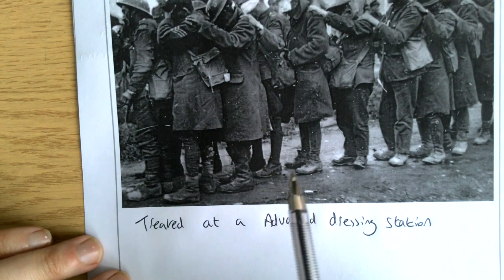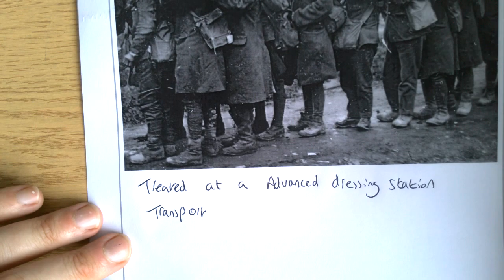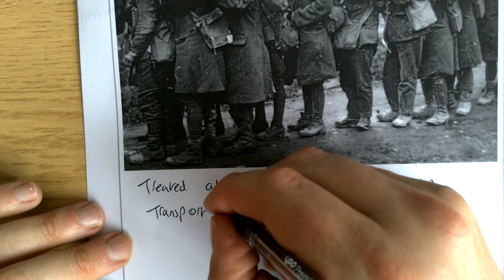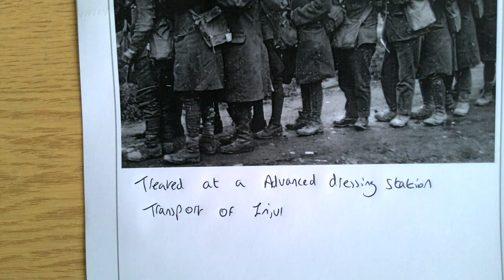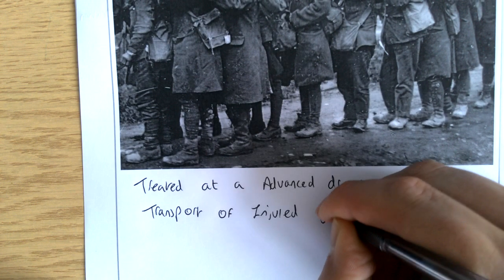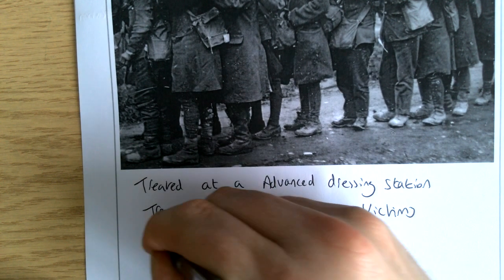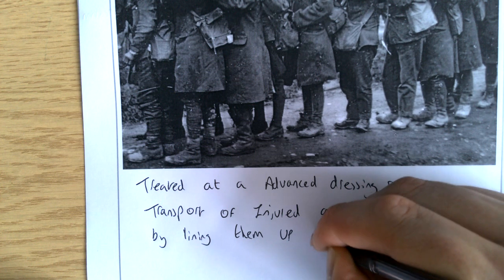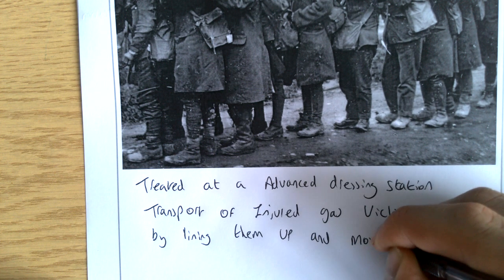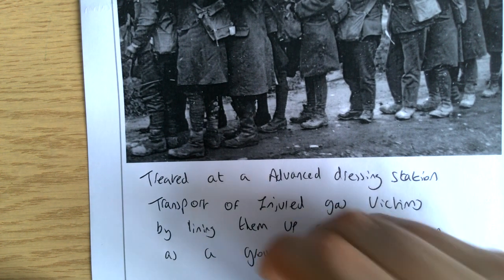You also can see how they managed to transport people suffering from gas attacks. Obviously, if the gas goes in the eyes, it can blind you or damage your eyesight. So transport of injured gas victims is done by lining them up and moving them as a group. Okay, so there'd be something to think about there.